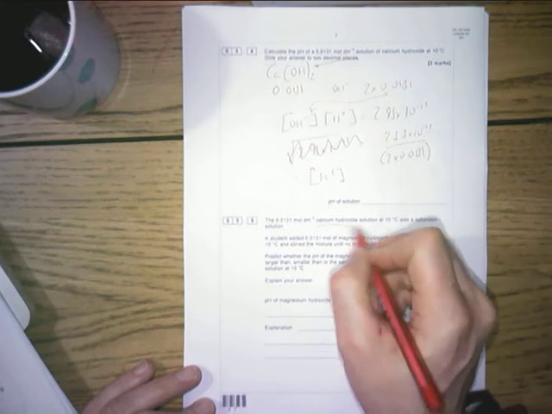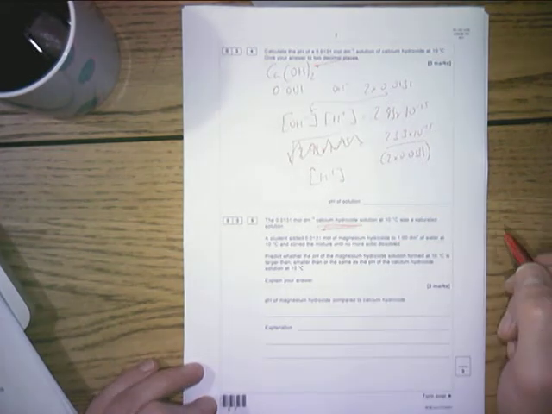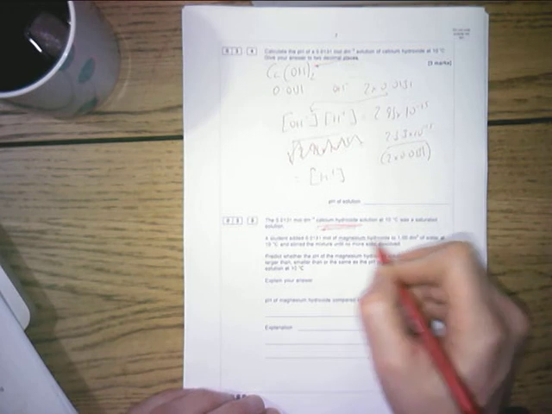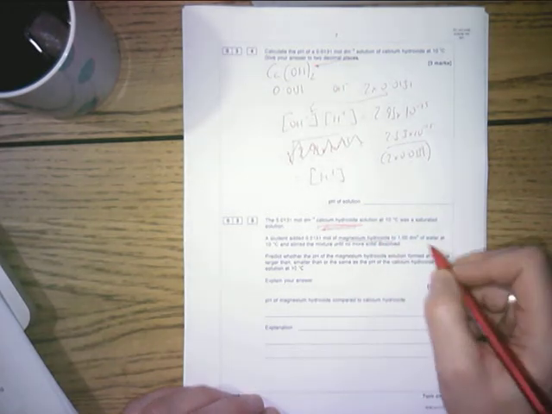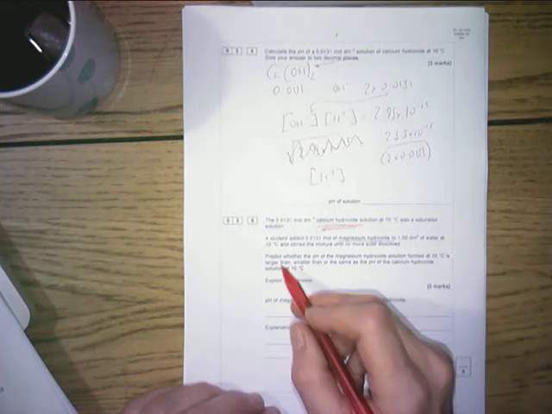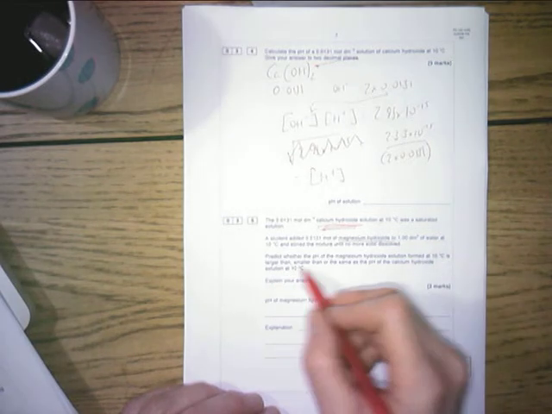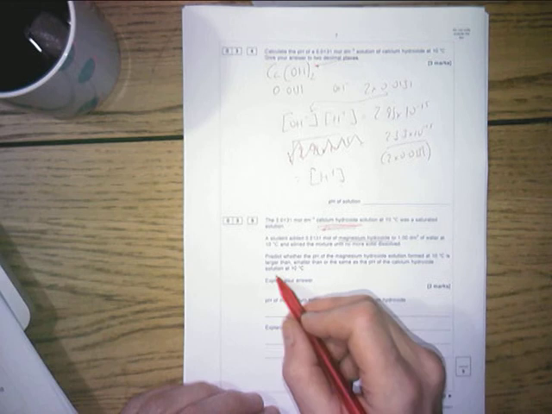Give the answer to 2 decimal places, don't forget that. Right, the 0.0131 moles per dm cubed calcium hydroxide solution was a saturated solution. Okay, so that was as much calcium hydroxide as we can dissolve in water. A student added 0.0131 moles of magnesium hydroxide to 1 dm cubed of water at 10 degrees C and stirred the mixture until no more solid dissolved. Predict whether the pH of the magnesium hydroxide solution formed at 10 degrees C is larger than, smaller than, or the same as the pH of the calcium hydroxide solution at 10 degrees C.